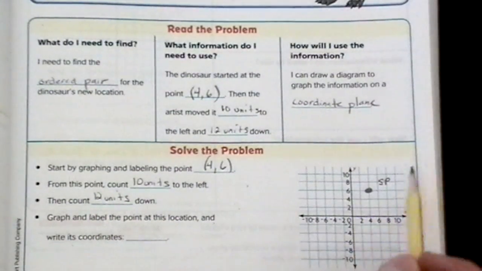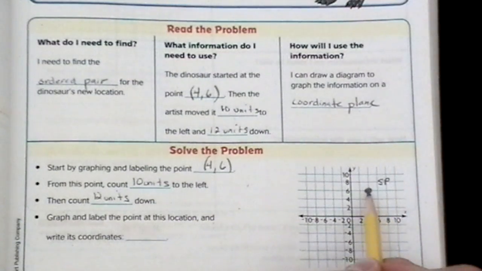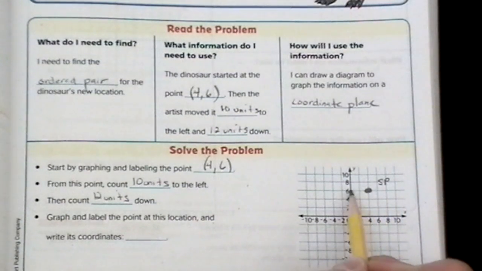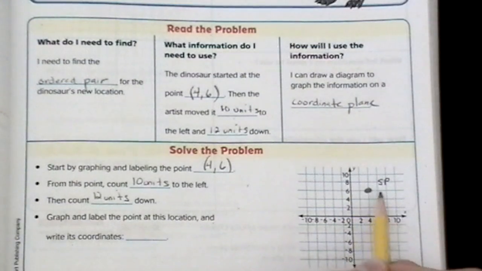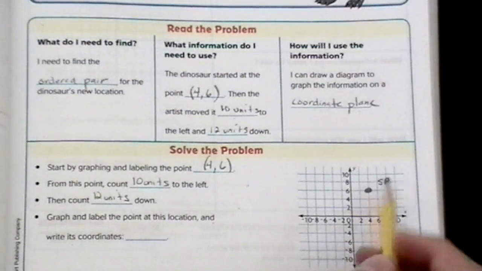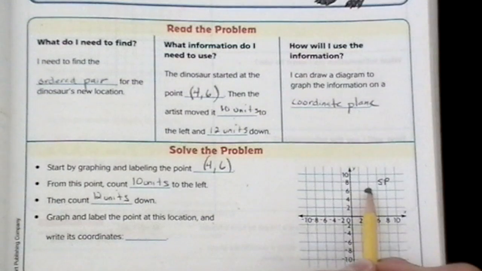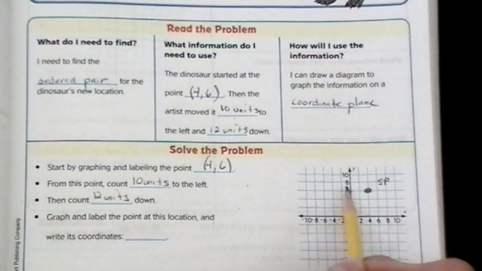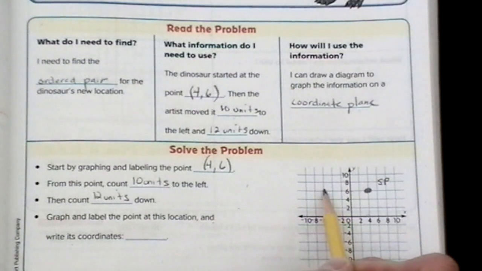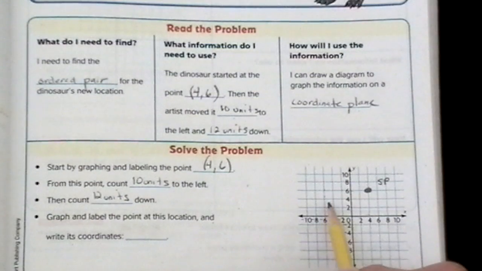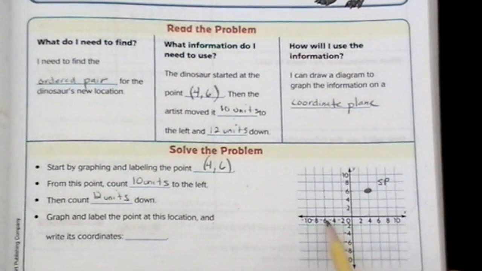All right, so here I go. Let's see. I'm going to go 10 units left. 1, 2. Oh, wait a second. We're going to count in intervals of 2. Almost missed that. Here we go. So I've got to go in intervals of 2, 10 units. So 2, 4, 6, 8, 10. And then 12 units down, again in increments of 2. So 2, 4, 6, 8, 10, 12.